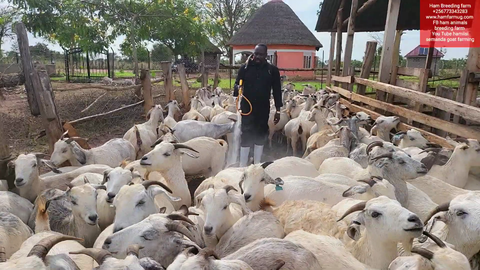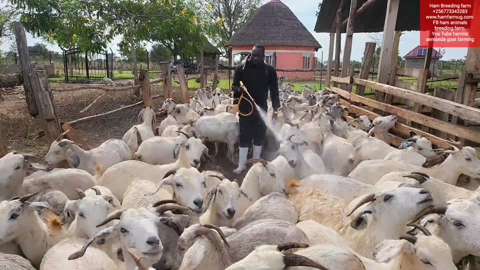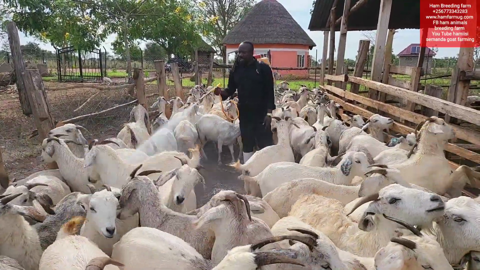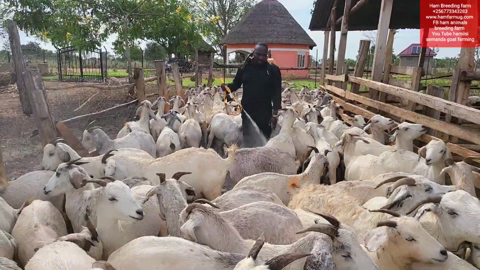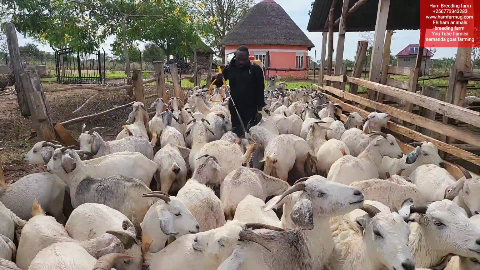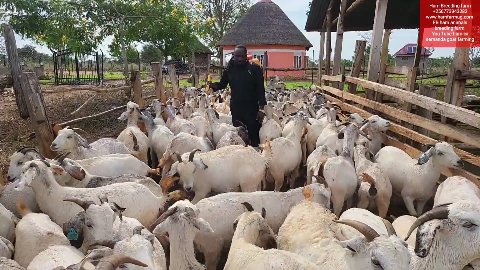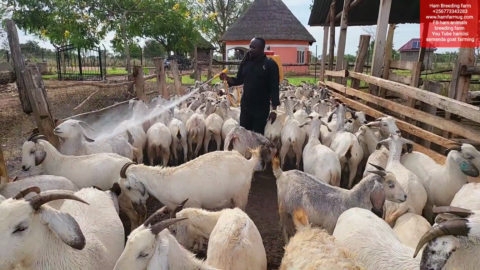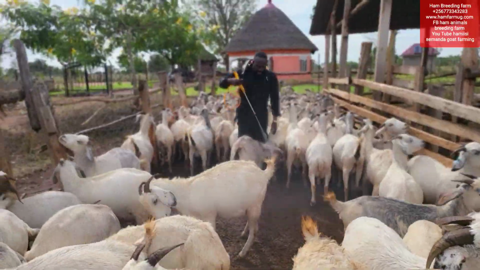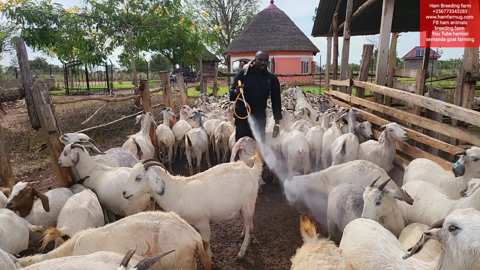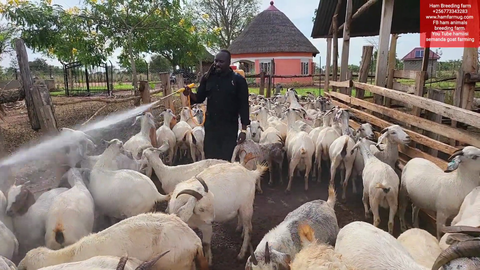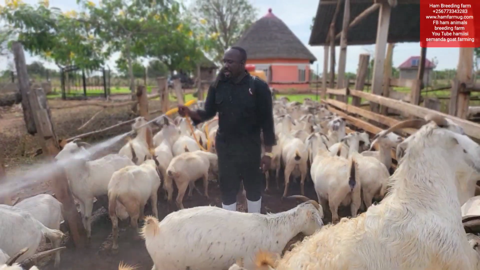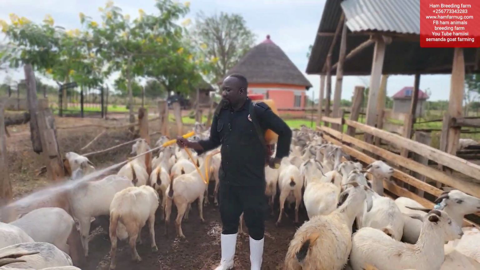Actually, it's very easy to know that heartwater is in your flock, because if you don't do a very good spraying, just within the week, you will have the effects. You will know that these animals have not been sprayed well. I think you can see. So we shall do repetitive tanks. This is the second tank. We shall have the third tank. Because the animals I'm spraying here, they are around 300 of them.